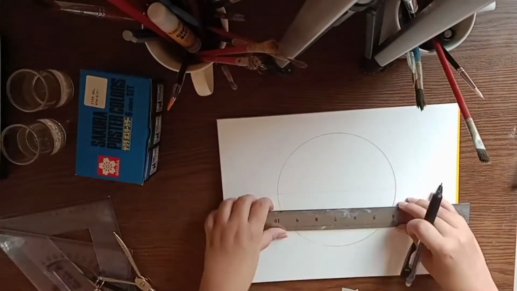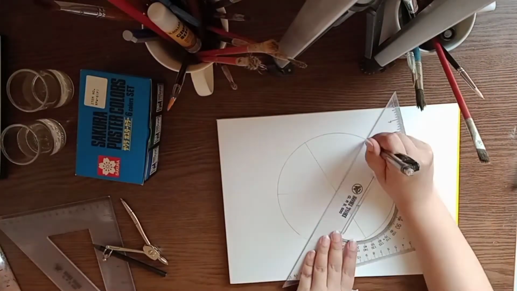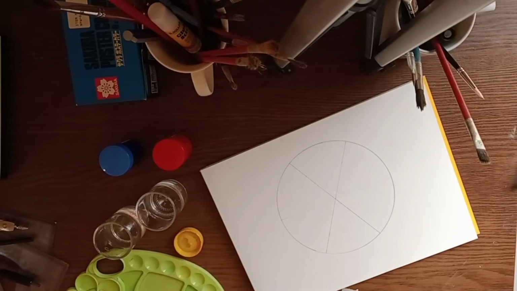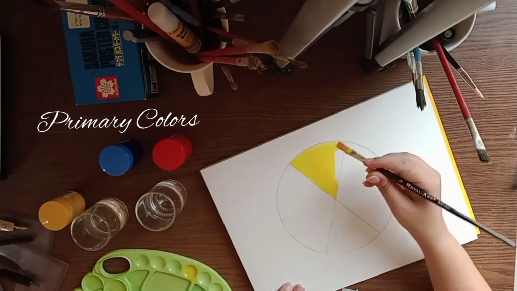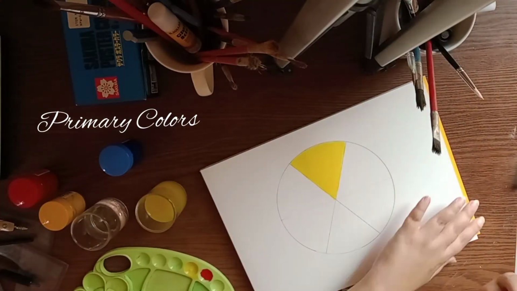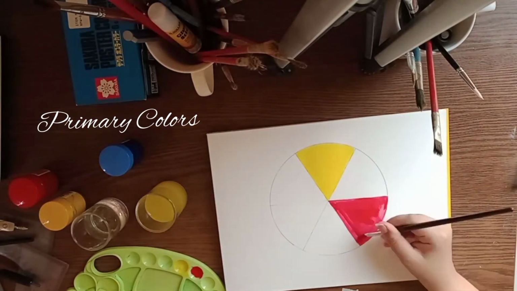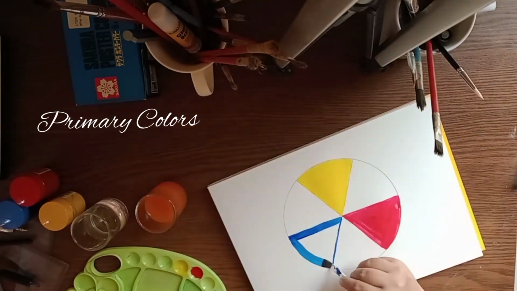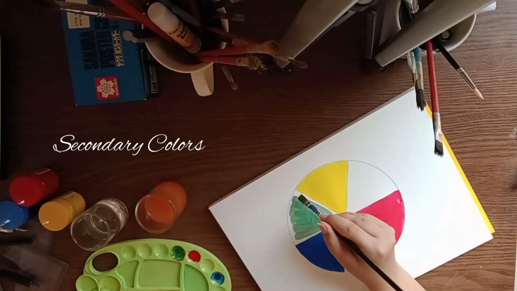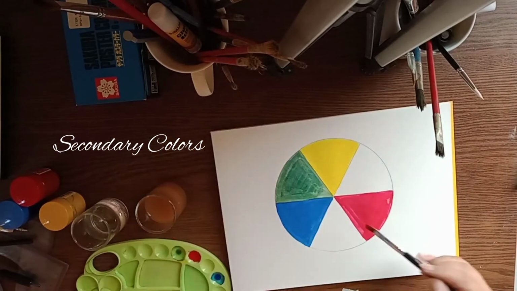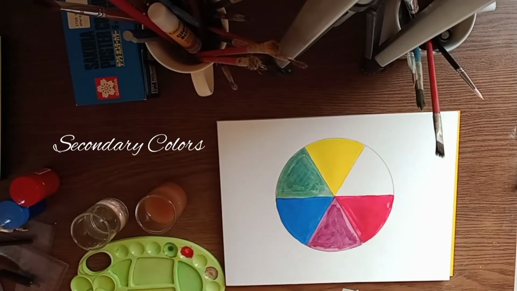All you need to get started with is the basic color concept. Let's start with the basics. The basic colors consist of 3 primary and 3 secondary colors. Primary colors are yellow, red and blue, and we create the secondary ones by mixing the primary. Yellow and blue make green, blue and red make purple, red and yellow make orange.